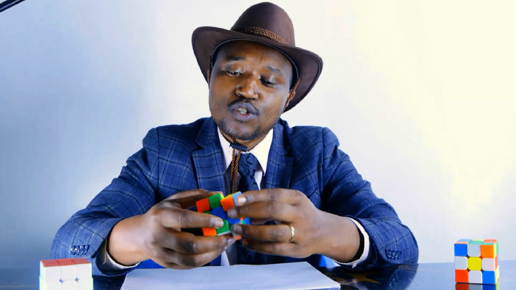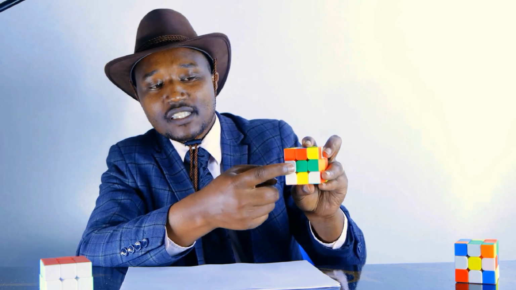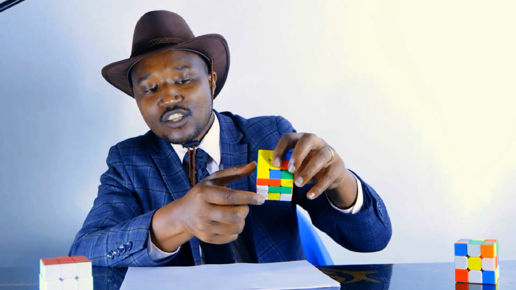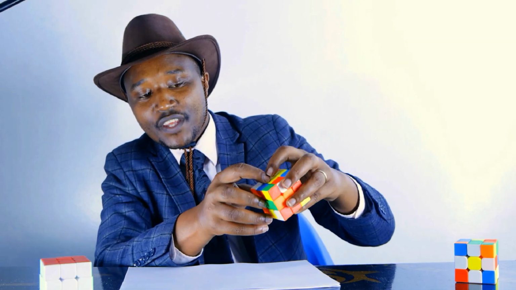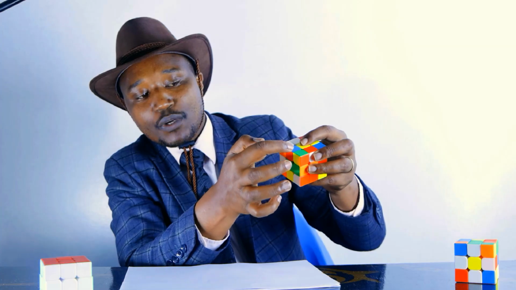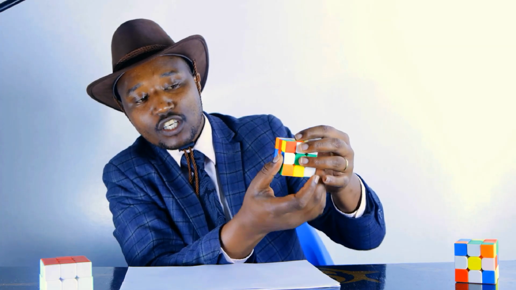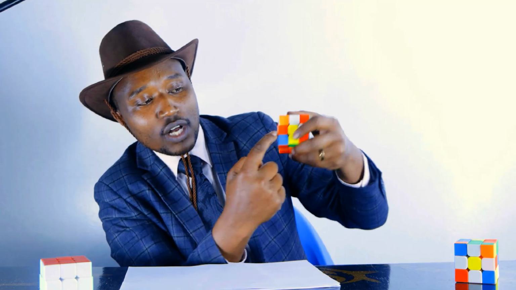You just need to look at your cube as it is now and think of how to make this white piece come here. So you just rotate your cube and there you have it. If you have a white edge piece here, you want to bring it up here, you just rotate your cube and bring it up like that, and there it is. You want this white to come here.